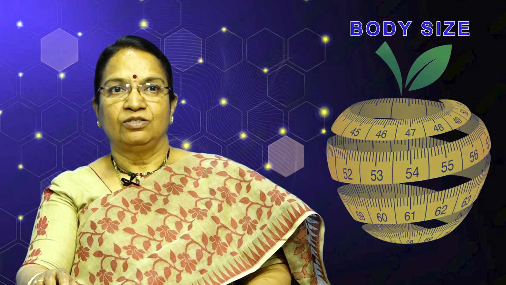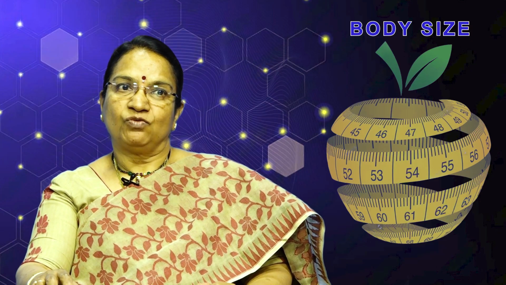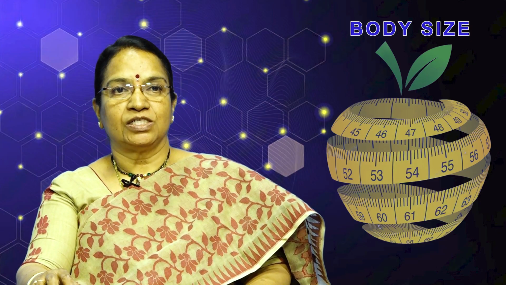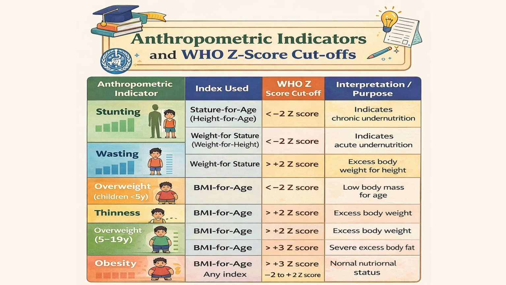be used. Statistically determined reference limits or cutoffs can also be applied to generate anthropometric indicators such as stunting, which is stature for age lesser than -2 Z score, wasting, weight for stature, which is lesser than -2 Z score, overweight, which is weight for stature more than +2 Z score, and thinness, overweight, obesity based on BMI for age, which is less than -2 to more than +2 and more than +3 Z scores respectively.